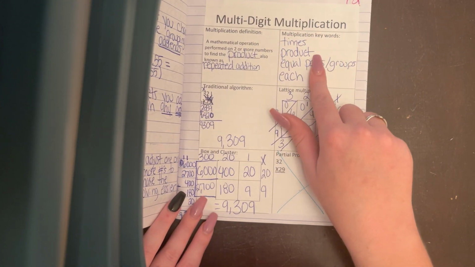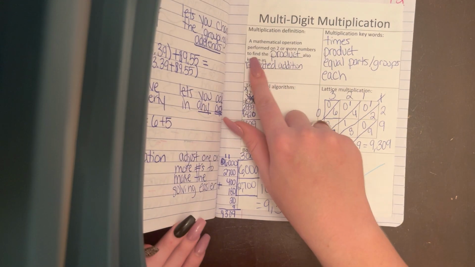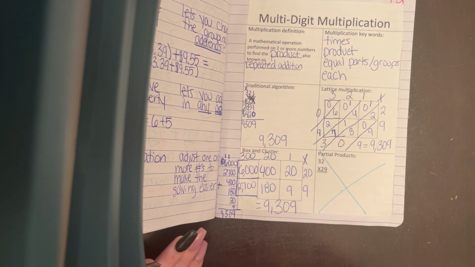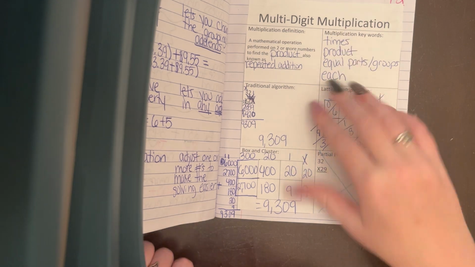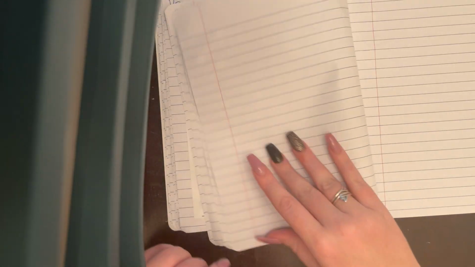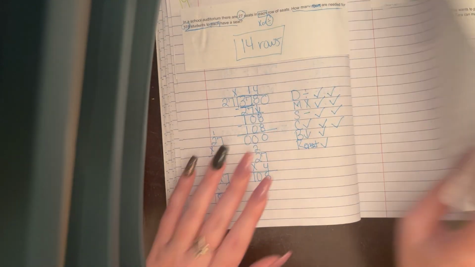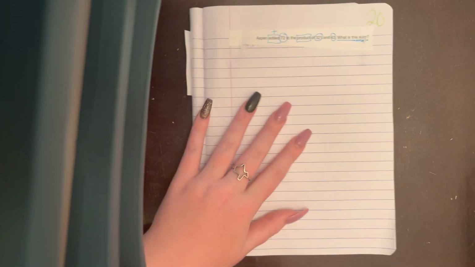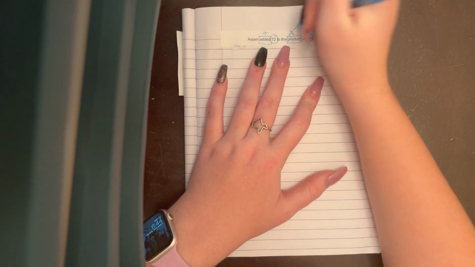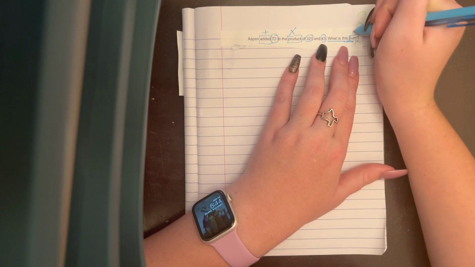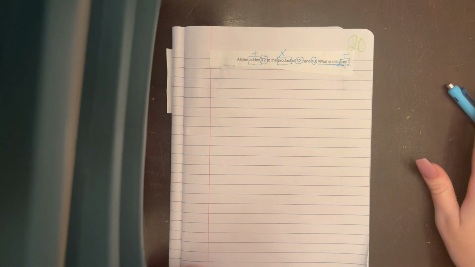Multiplication keywords, product. Find the product. The product is the answer to a multiplication problem. So if I see product, I know that I am multiplying. Okay, and sum is the answer to an addition problem. Okay, so we're finding the sum. We'll pause there.